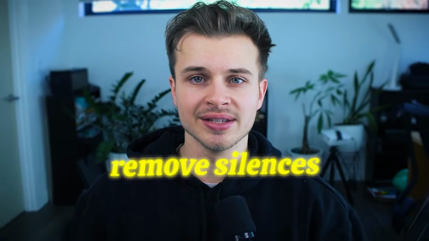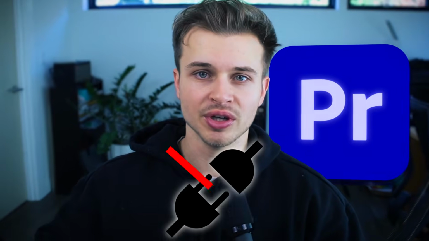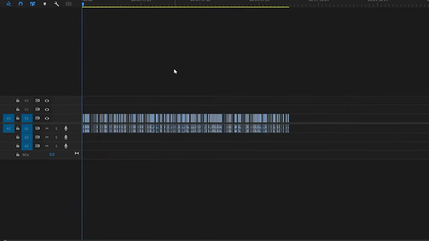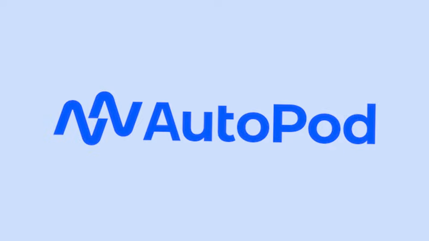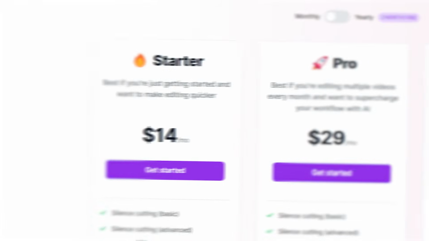You can now remove silences in Adobe Premiere Pro using no plugins at all. To remove silences in the past, you would have to use a plugin like Autocut, Firecut, or Autopod, and you'd have to pay anywhere from $10 to $30 a month to do that. Now, this method that I'm going to show you is amazing, but there are still benefits to using those other plugins that I will show you in a sec. But first, let me show you what you came here for.